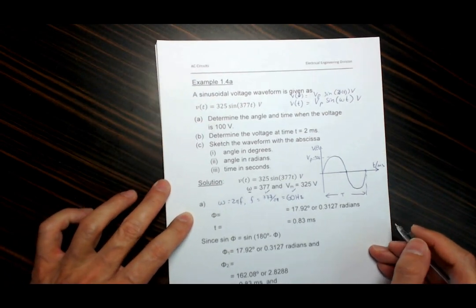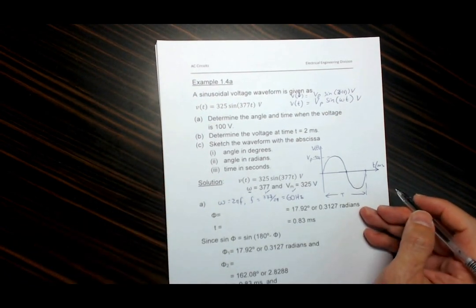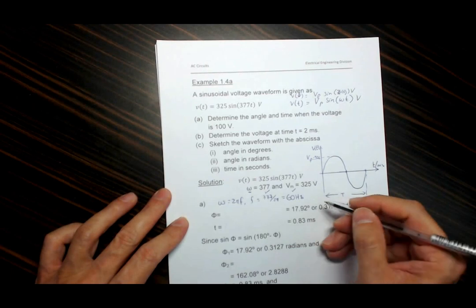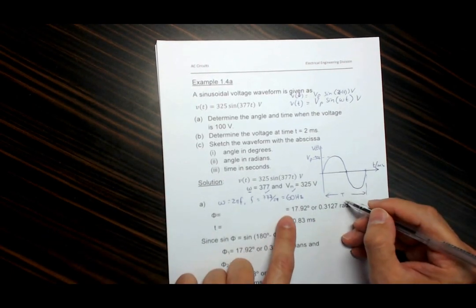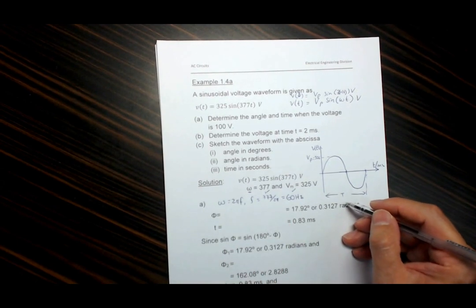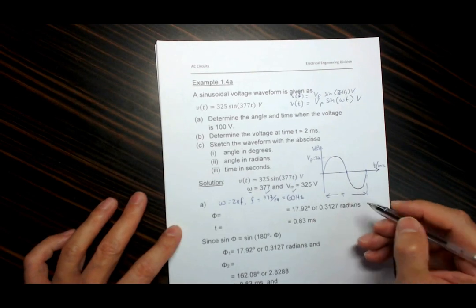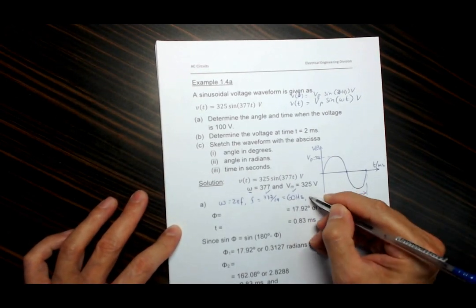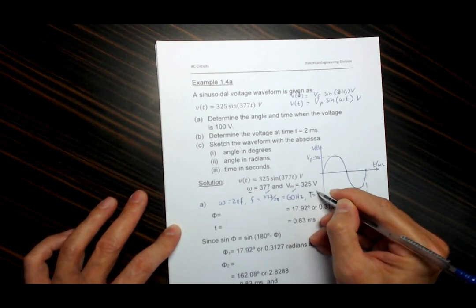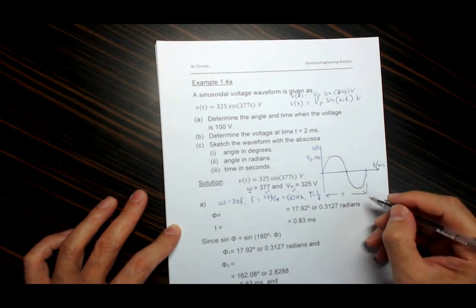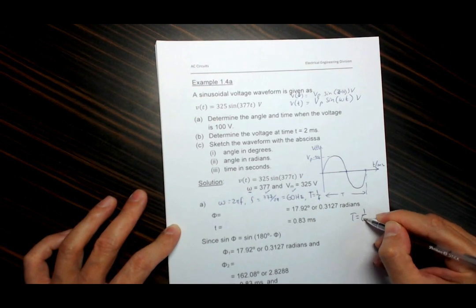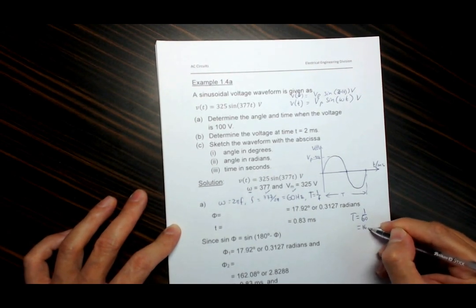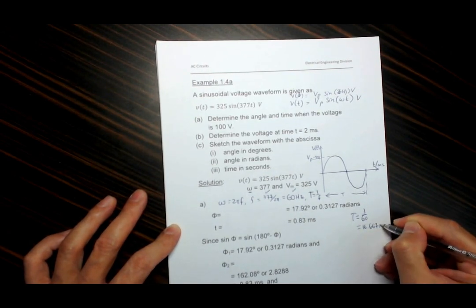Which means that T is 1 upon f. So that gives me T equals 1 over 60, which is 16.667 milliseconds.